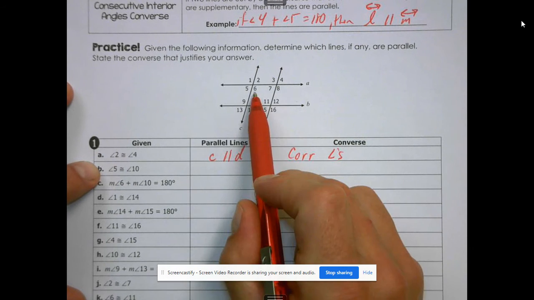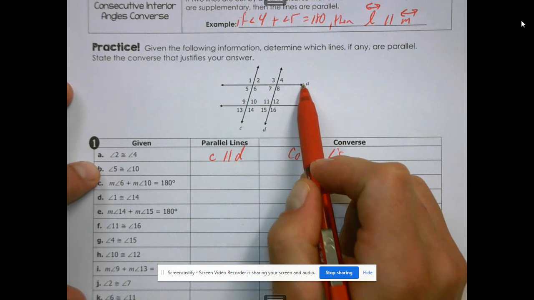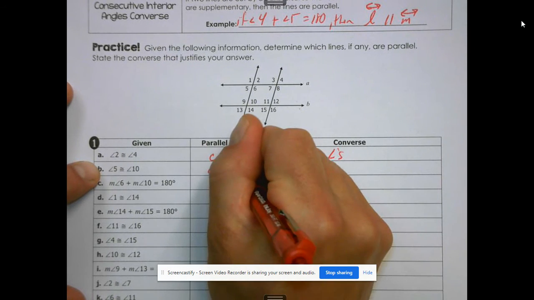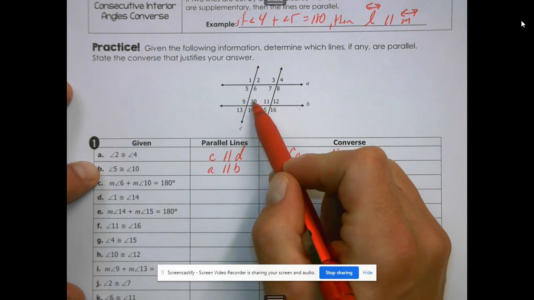5 and 10. 5 and 10 are on line C, which would mean that A is parallel to B. What type are 5 and 10? 5 and 10 are alternate interior.